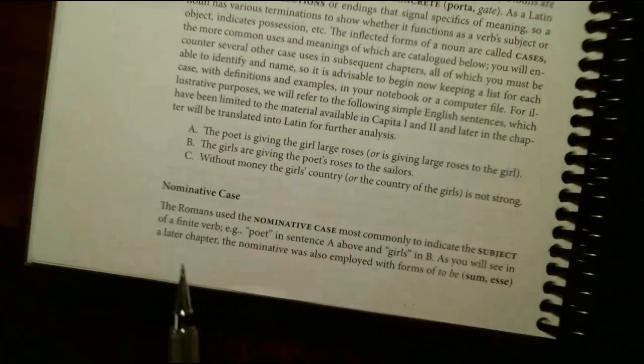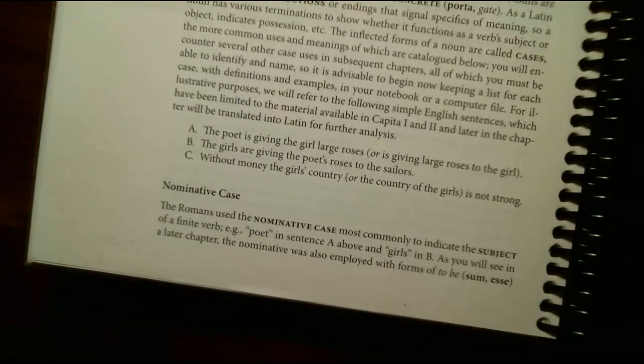Okay, so nominative case, that comes from the word nomen, which means name. It's also where we get the word noun. In Latin, that just means it is the subject.